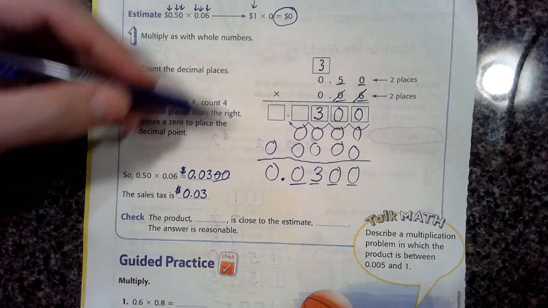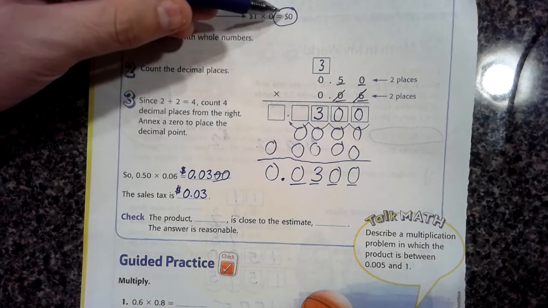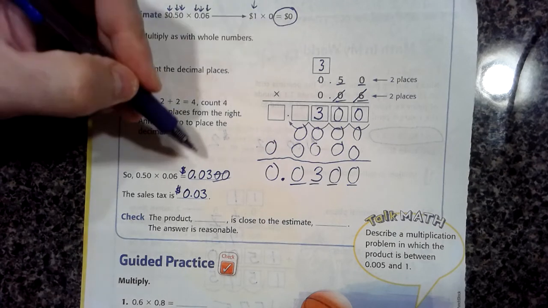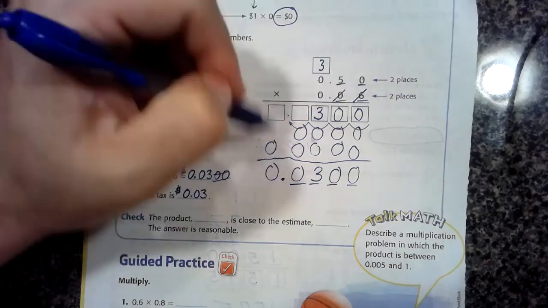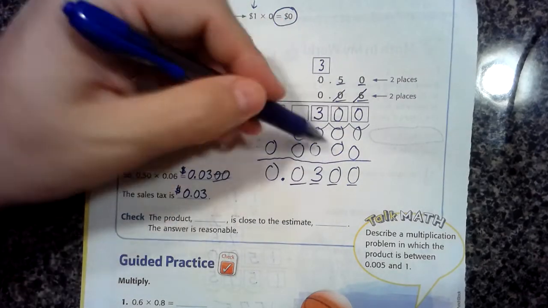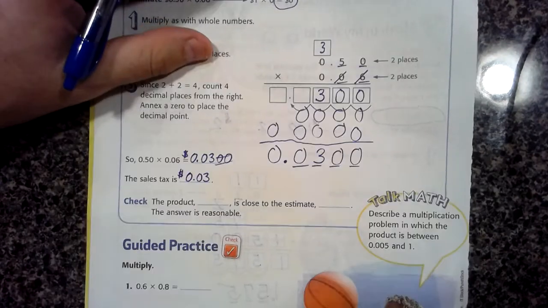And as you can see, that's pretty close to the 0 that we had up there. 3 cents is a lot closer than $1. So that's kind of why we did the estimate up there. But this right here, hopefully we don't have too many of those to worry about in our assignment today.